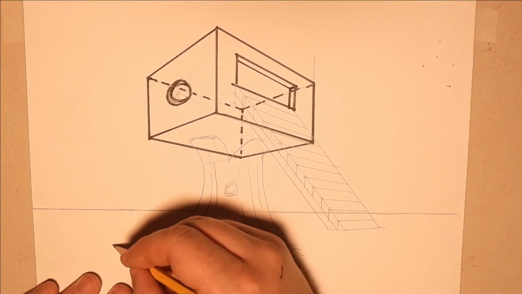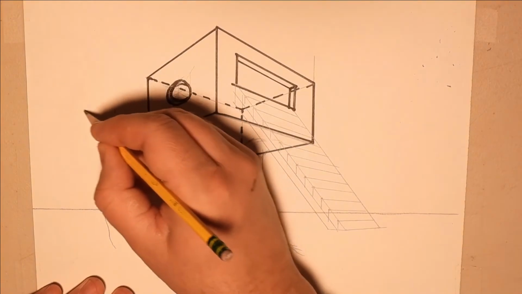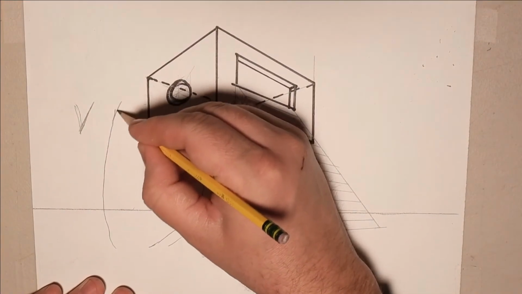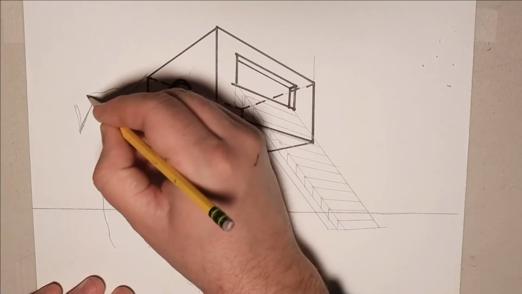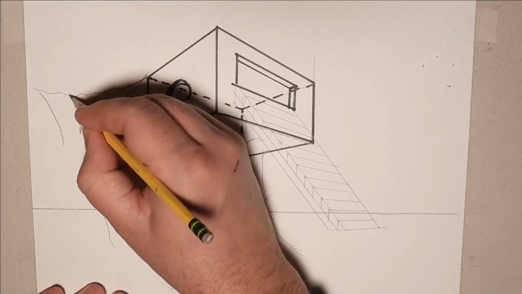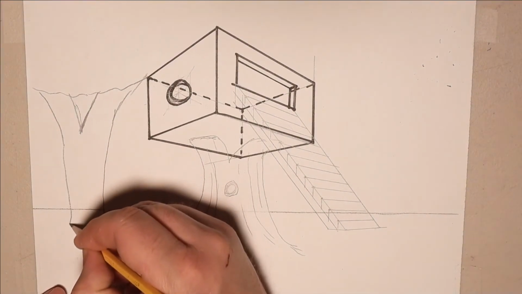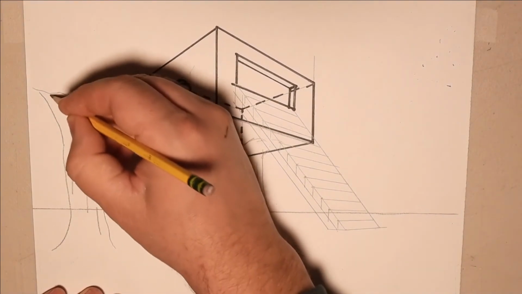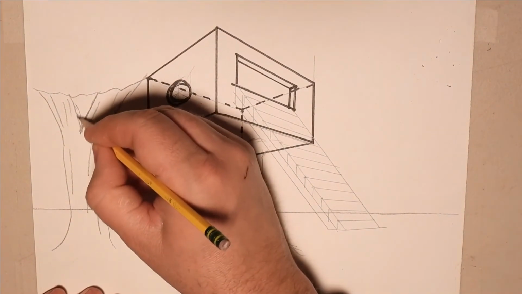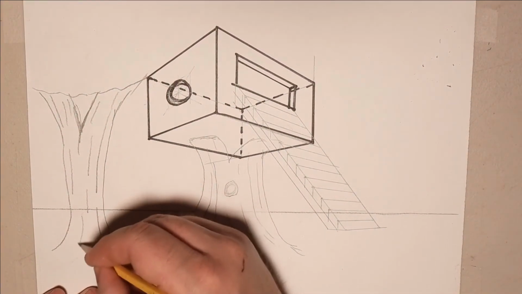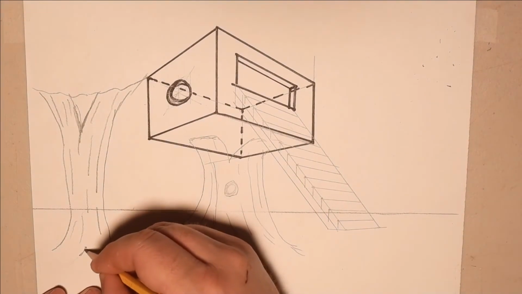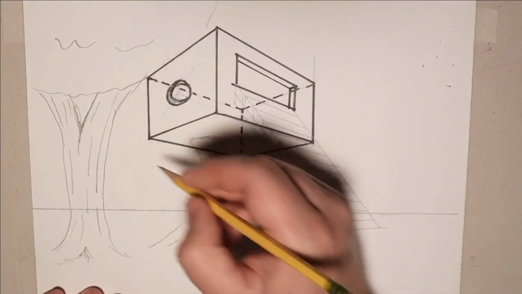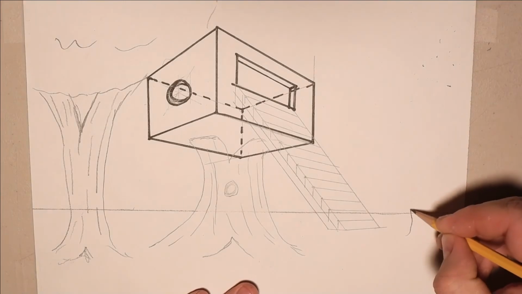And along here we got some more trees that are part of the forest. Yeah, and we got a little tree over here.